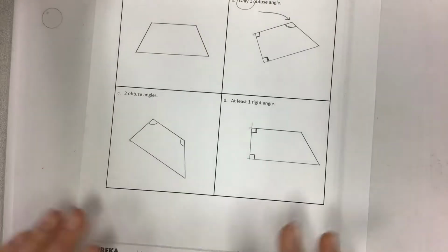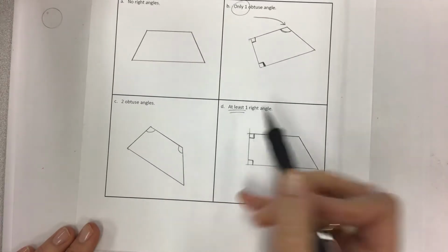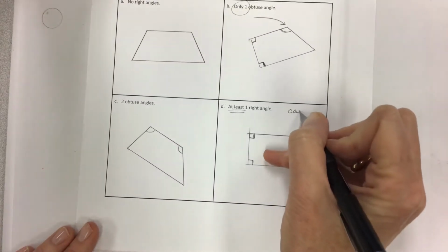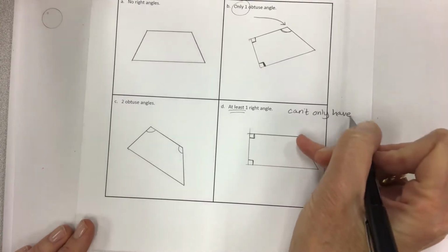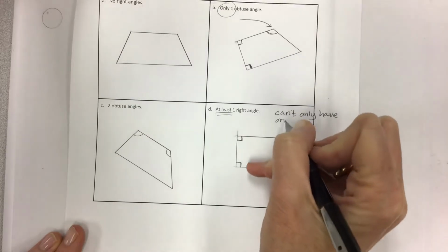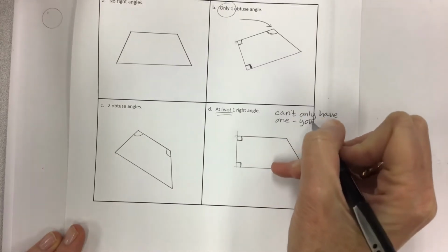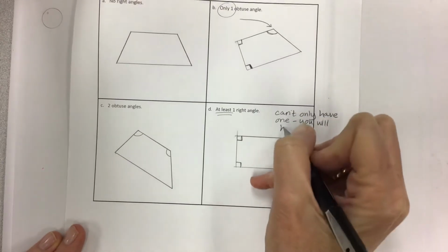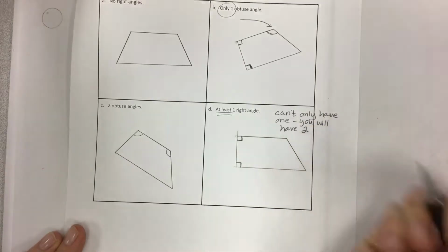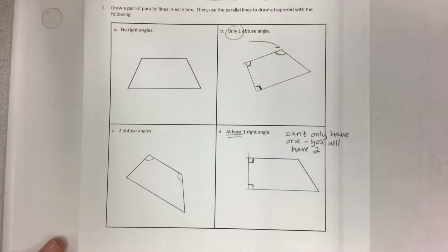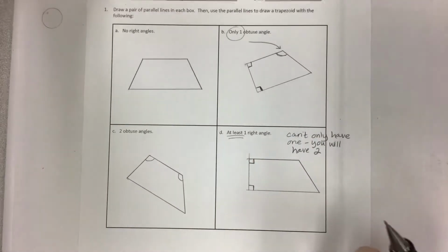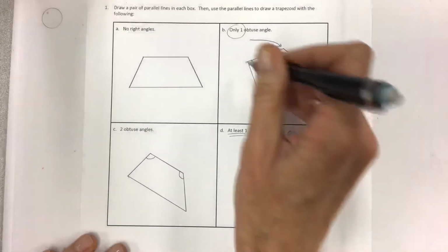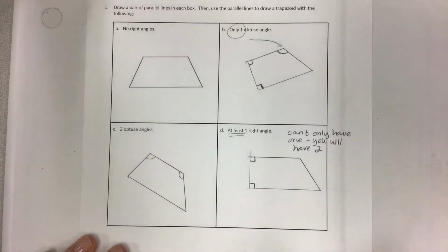Okay, so if you have at least one, you can't only have one. Okay, you will have two. So mark that down so that you know you will have two. Just like up here, we tried to do one, but we couldn't. So every time you have that perpendicular line, you have two.